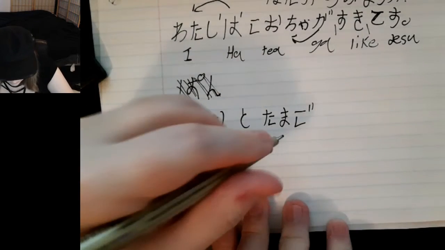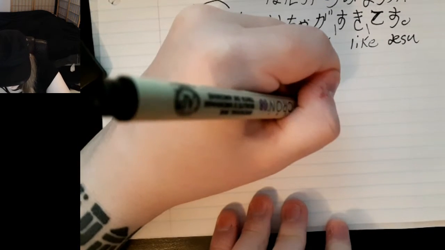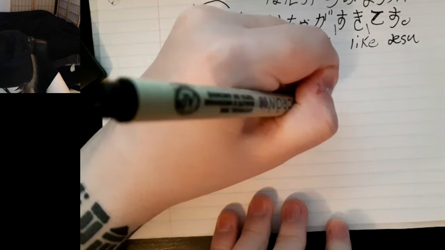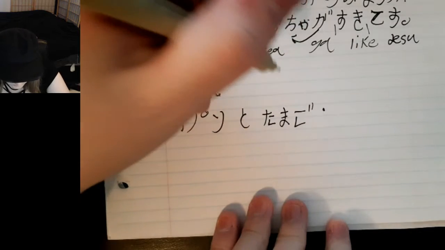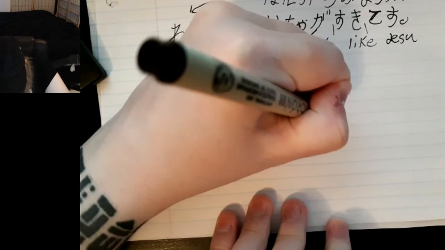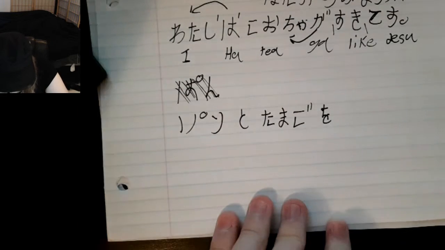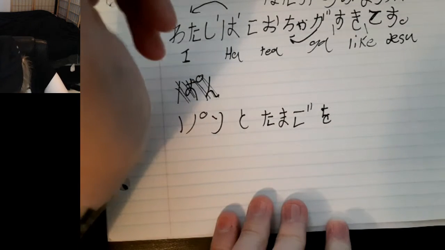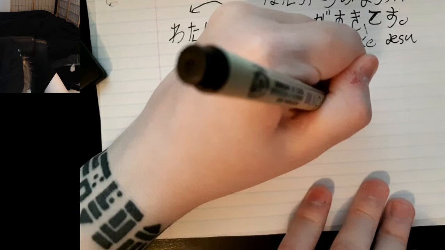Pan to tamago... No. Pan to tamago o tabemasu. Now, I'm using wo here, and I'll explain why that is in a second once I write out the sentence.